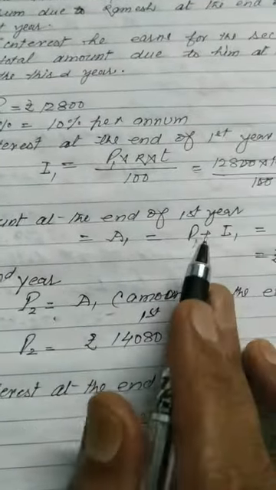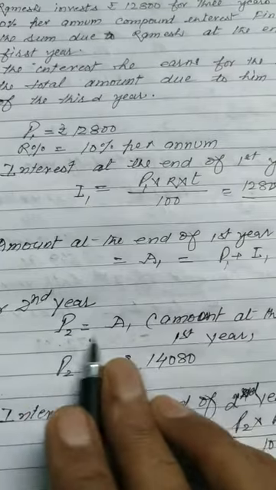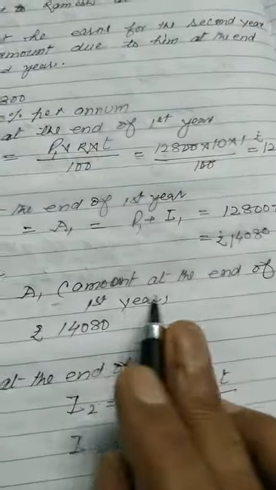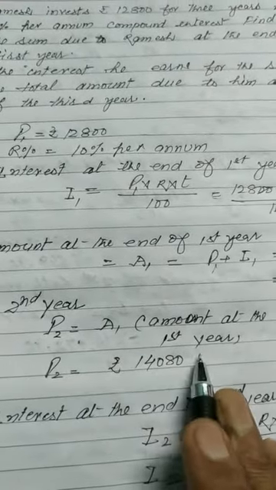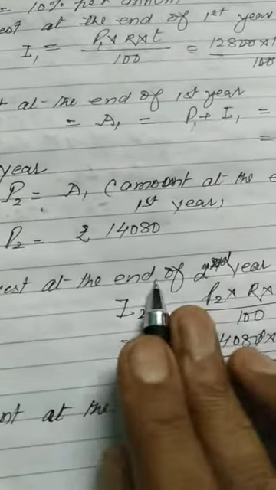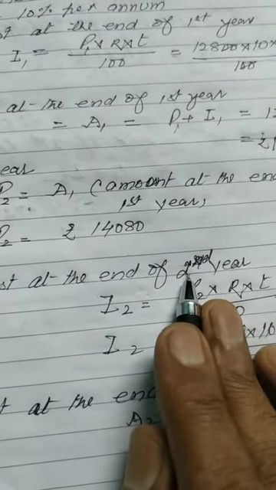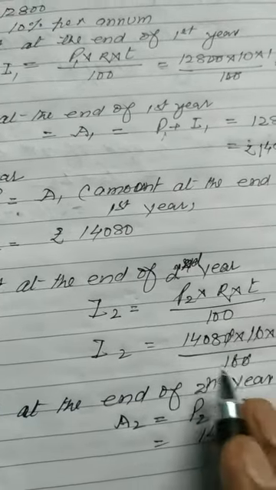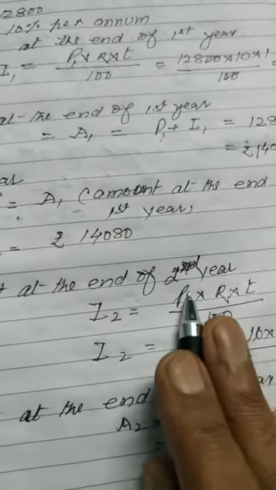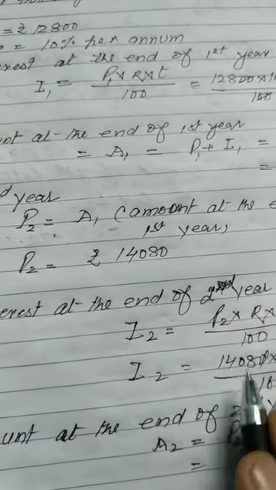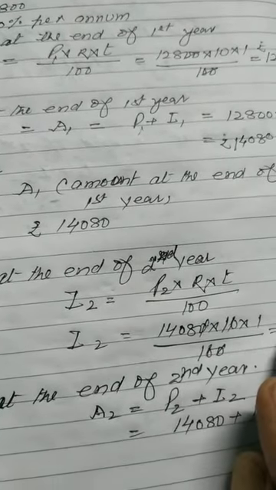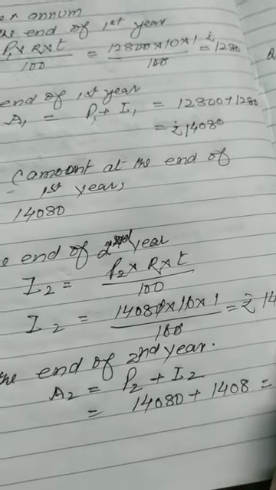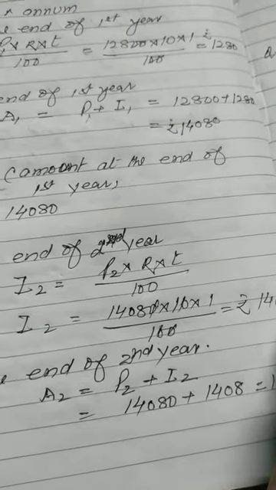For the second year, the amount at the end of the first year is the principal for the second year. P2 equal to A1, amount at the end of the first year, that is P2 equal to 14,080. Interest at the end of the second year, that is I2 equal to P2 into R into T over 100. That is P2, the amount at the end of the first year, 14,080 multiply 10 multiply by 1 over 100. That is 1,408. तो यहाँ से हमें क्लियर हो गया कि interest सेकेंड ईयर का क्या आ गया.